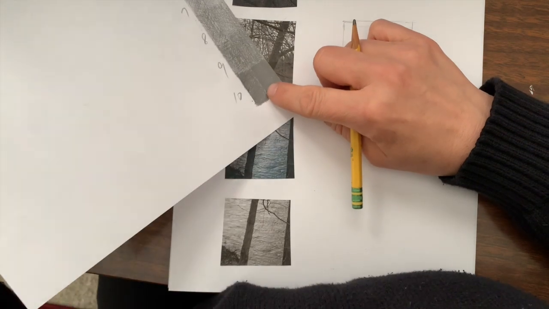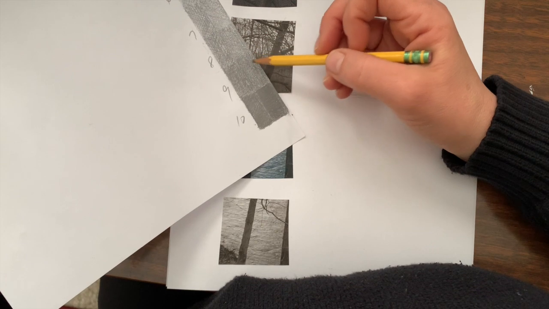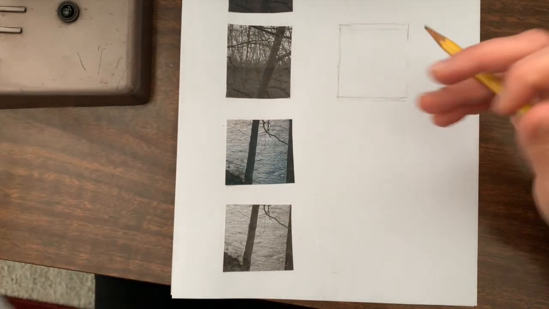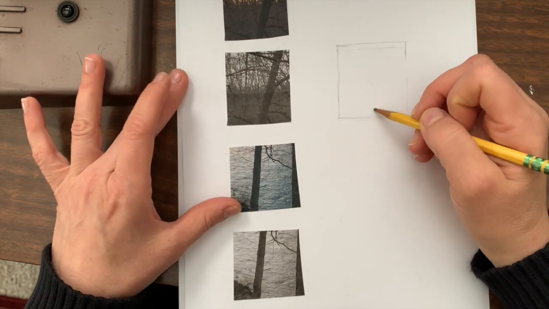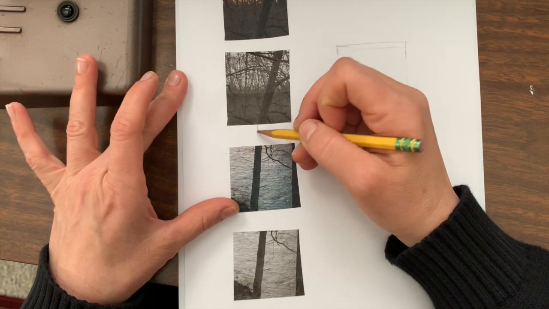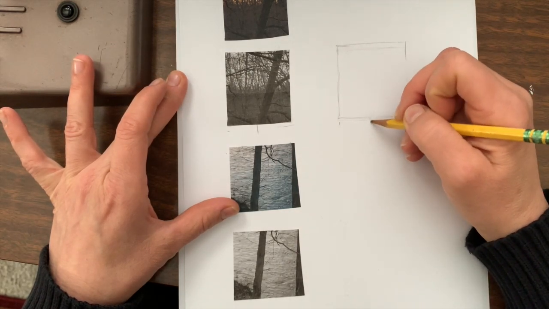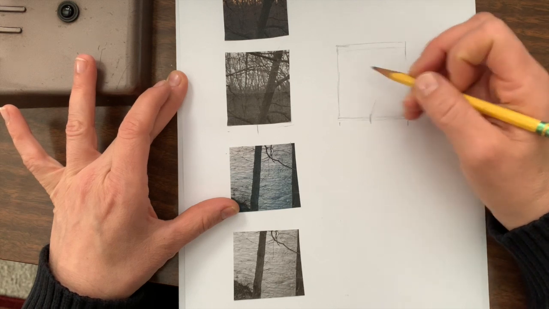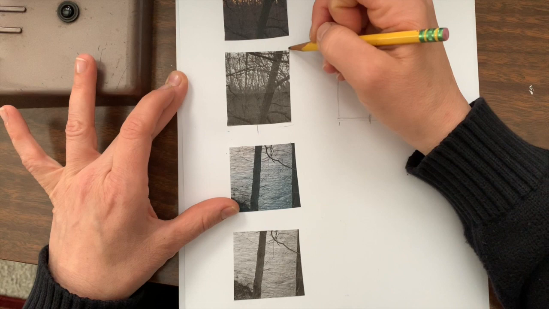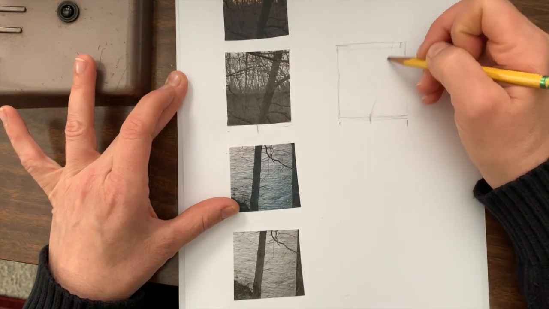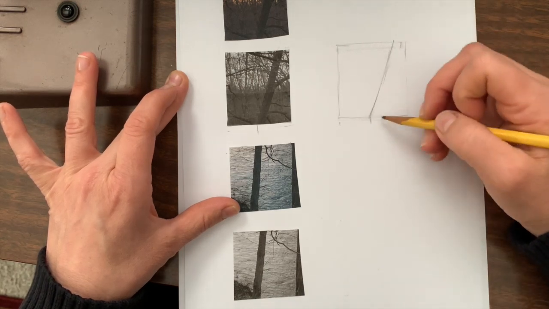This branch here, I see that it's mostly a 10 value and some parts are a 9 value. I see that it comes into the format right around the halfway mark, right about halfway between here and here. Maybe just a bit to the left of halfway. And it goes out of the frame over here, not quite at the corner. There's a bit of space between the edge and the corner. So those are the types of things that I'm looking at to get it placed properly.